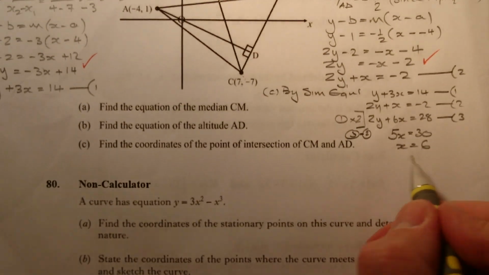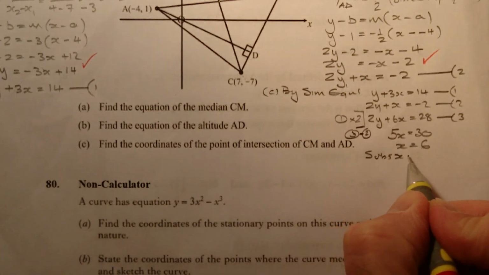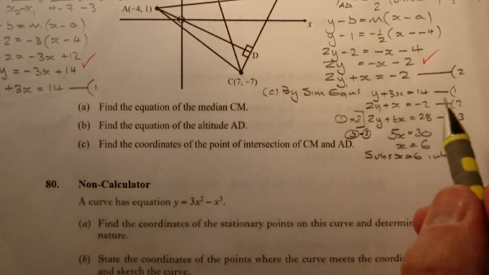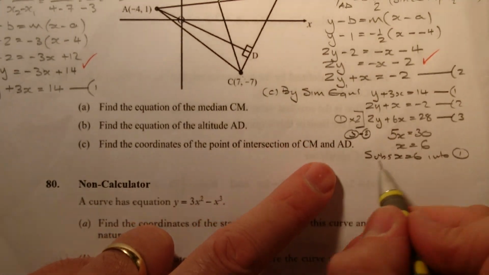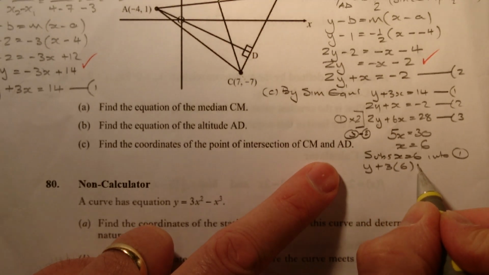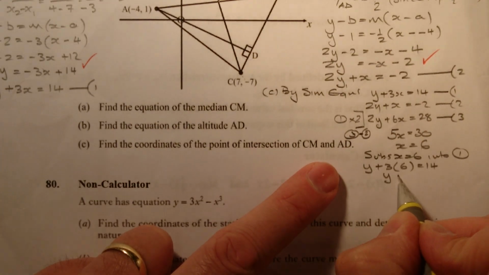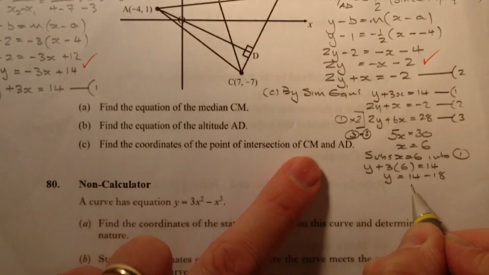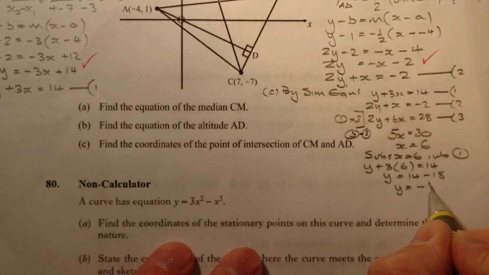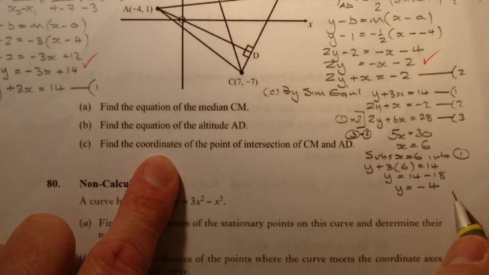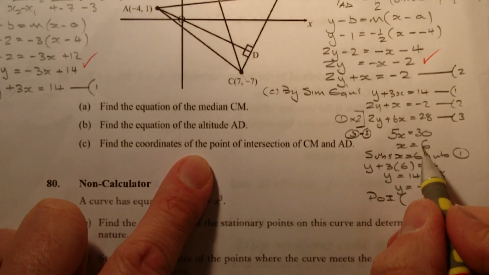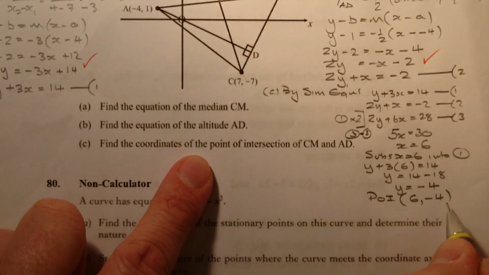I'm going to substitute that 6. So substitute x equals 6 into, and I'll go for my equation number 1. So my equation number 1 is this one here. So I've got y plus 3 times x, which is the 6, is equal to 14. So y is equal to 14 minus 18. So y is going to be equal to minus 4. So I was asked for the coordinates of the point of intersection. So the point of intersection is going to be 6 for x, minus 4 for y.